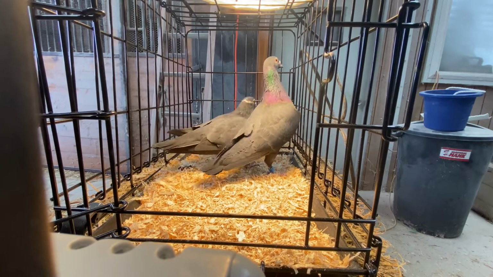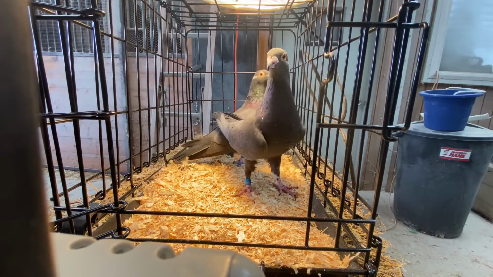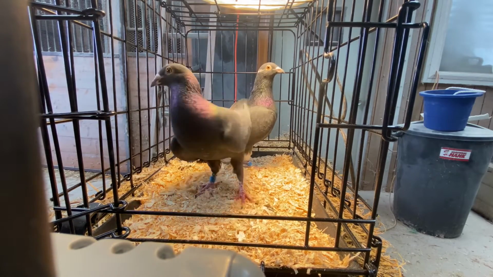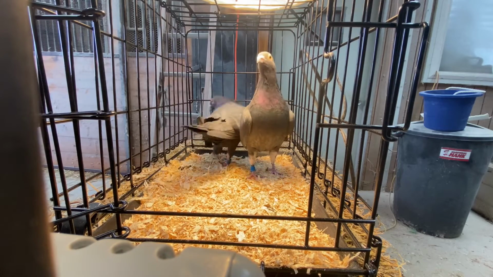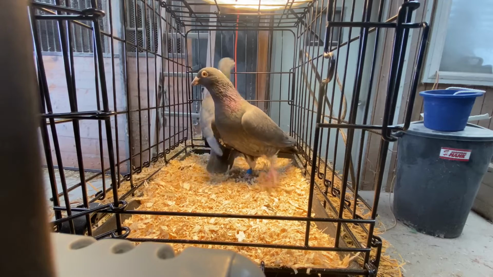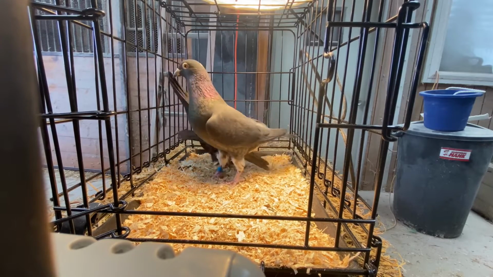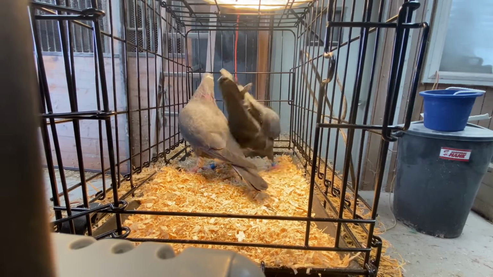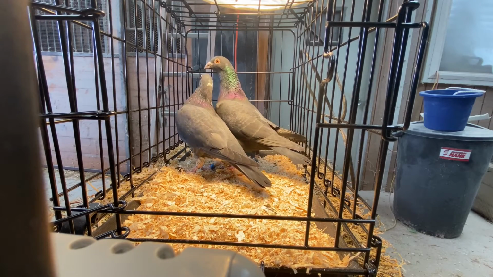Okay, so what we've got in the cage here to start with is two siblings. They're both spreads. They're out of a recessive opal spread cock and a blue bar hen, and we've got the two blacks. Actually, I'm using them for my spread opal project.